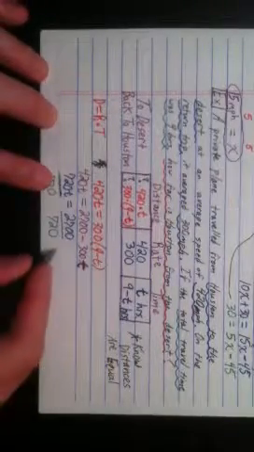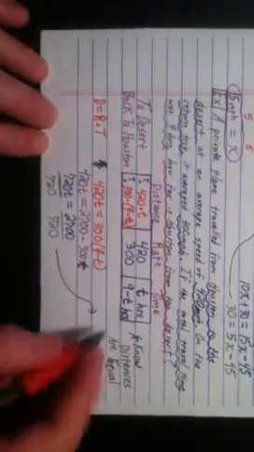We would then want to divide by 720 to solve and find out what t equals. Okay. So if we divide by 720, we can take that over here, and we end up finding that t equals 3.75.